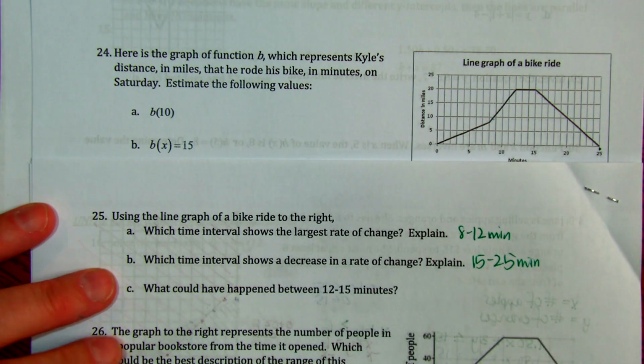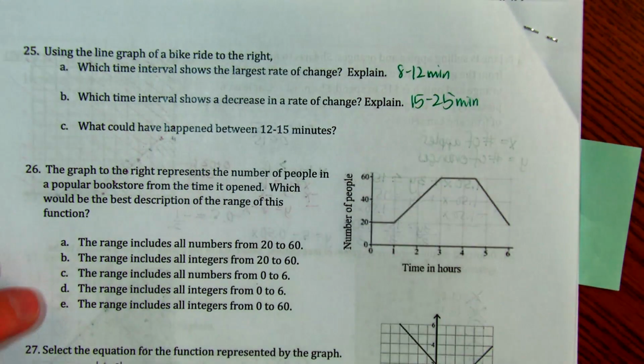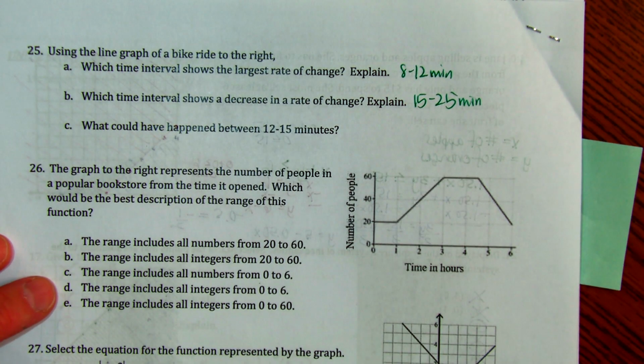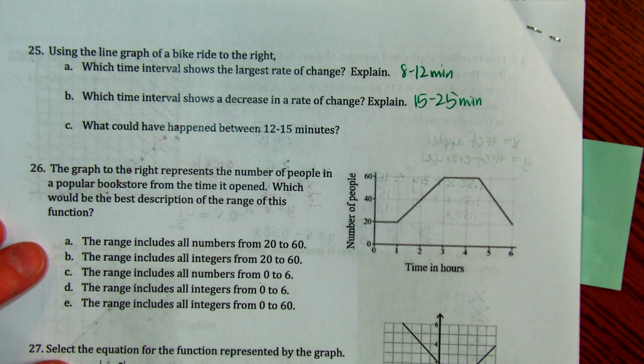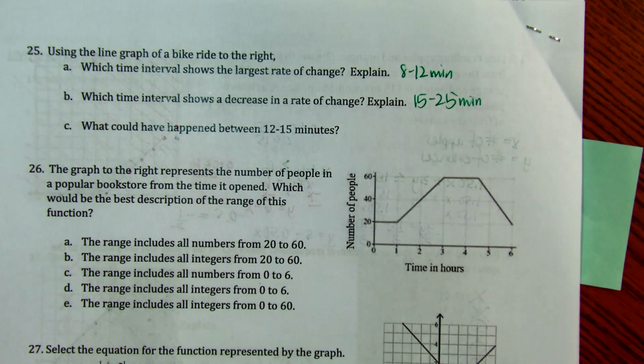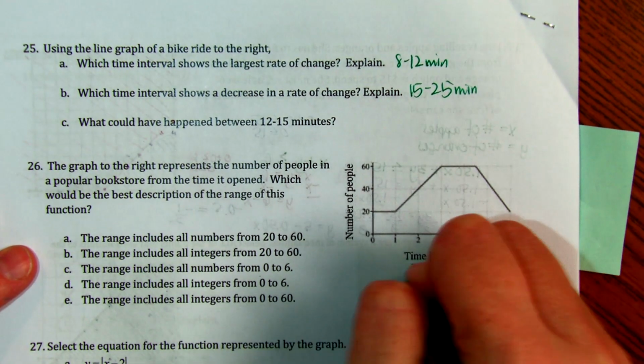Okay, looking at number 26. So number 26, the graph to the right represents the number of people in a popular bookstore from the time it opened, which would be the best description of the range of this function. So when we're talking about range and domain, you need to look at what it is that it's actually talking about. So time in hours.